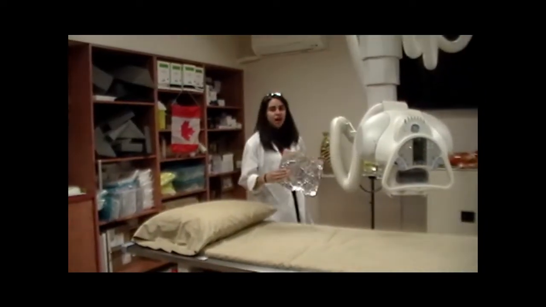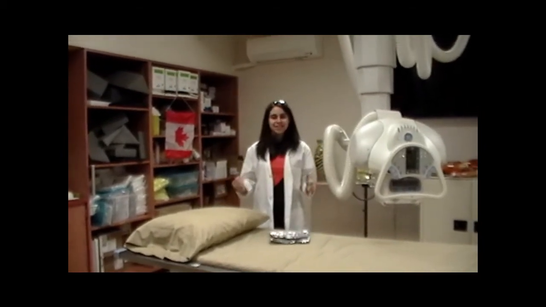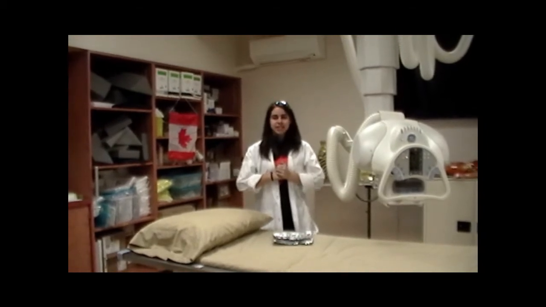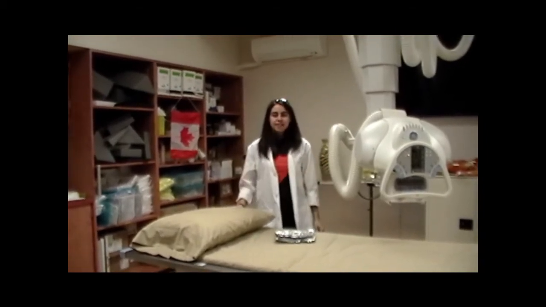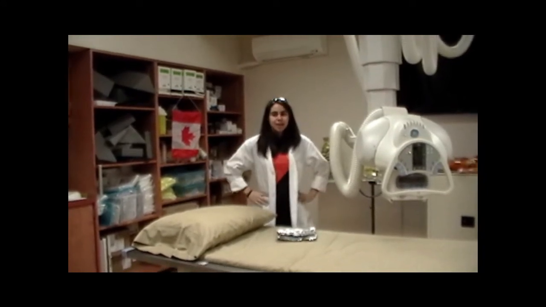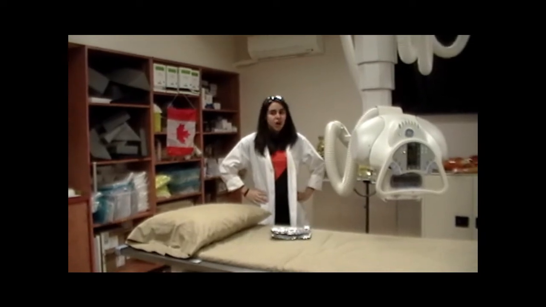The aluminum also expresses the half-value layer of the beam. The half-value layer is the way we assess the hardness of the beam. It's the amount of filtration required to reduce the intensity of the beam by half. This makes a more consistently hard beam, resulting in less dose to the patient, because there are fewer lower energy X-rays being let through to the patient.